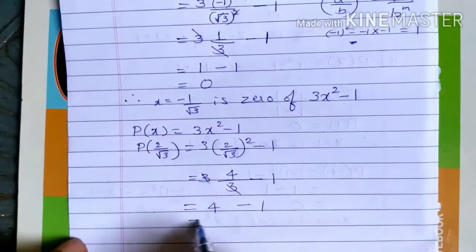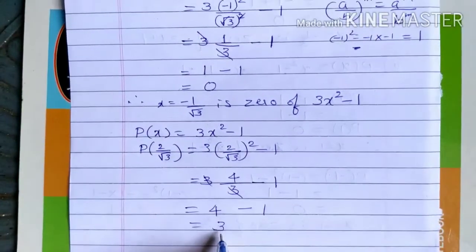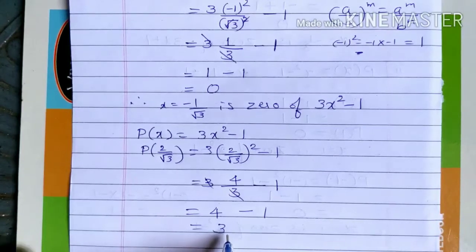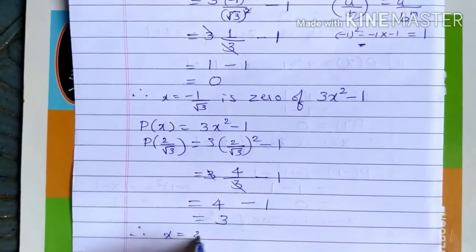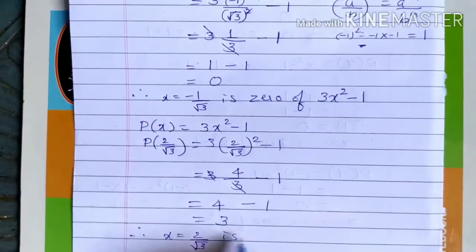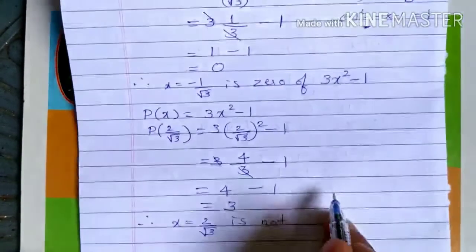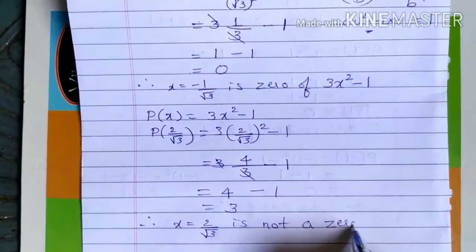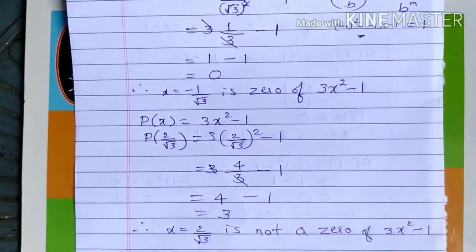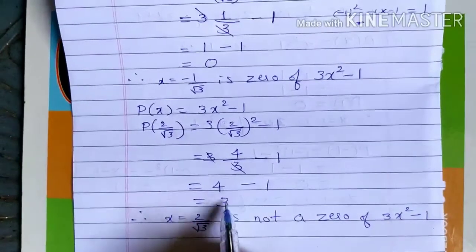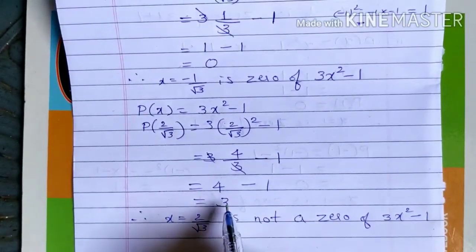Okay, what is 4 minus 1? 3. So the answer is other than 0. So we didn't get 0, right? So therefore what we have to write, x is equal to 2 by root 3 is not a 0 of the given polynomial, that is 3x square minus 1. So this is how you have to write whenever you get a number which is other than 0.